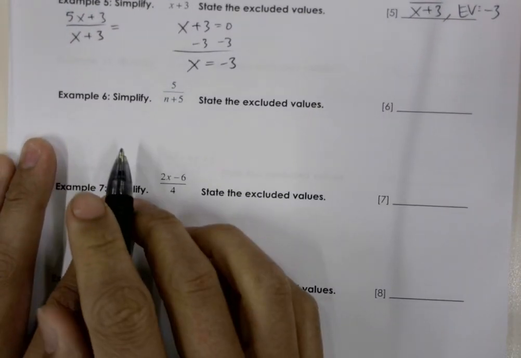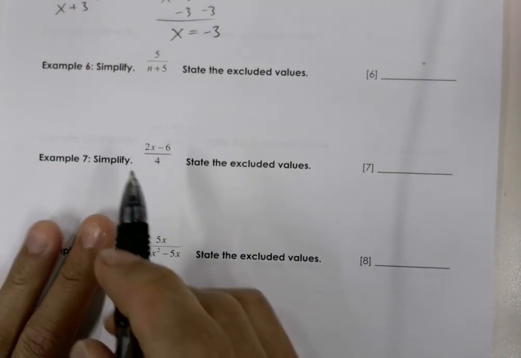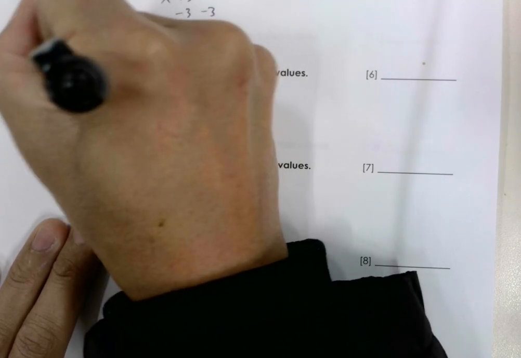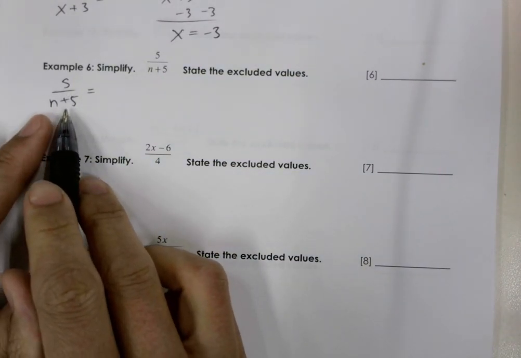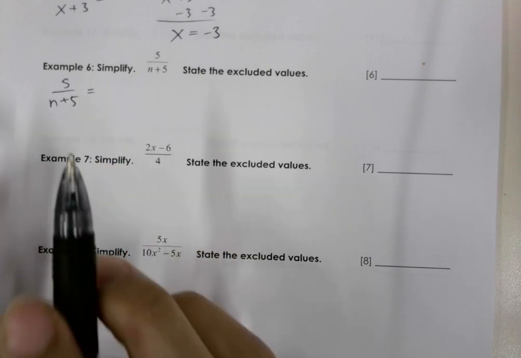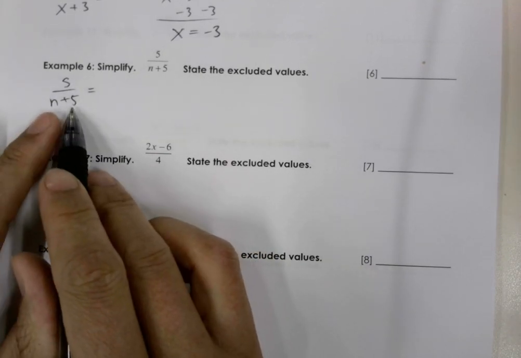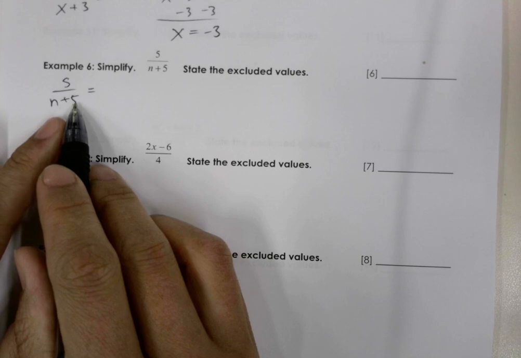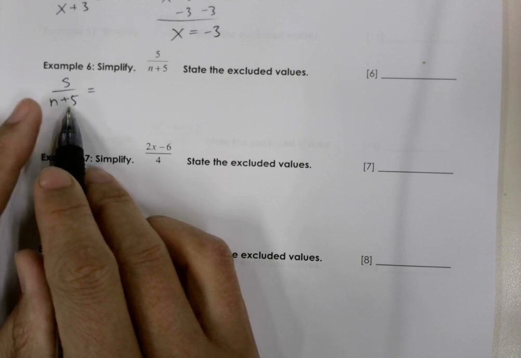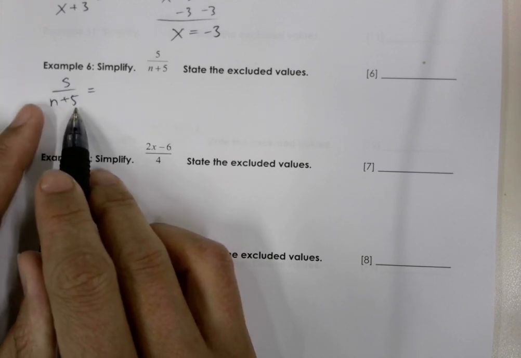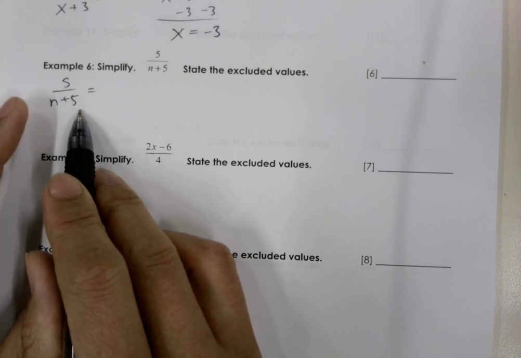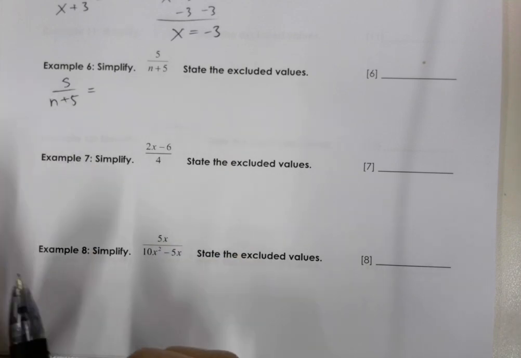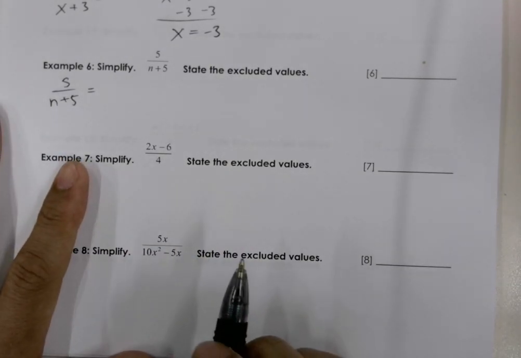All right, so let's look at the next one down here. We have 5 over (n + 5). And again, we want to take a look and see if we can factor anything out. In the numerator, it's just one term, so there's nothing to factor out. In the denominator, we have two terms. We have the n and the 5. So we're looking at the 1 over here and the 5 here. Is there a greatest common factor? No, there's not. Can't pull anything out. Is there a common variable? No, there's an n here, and there's no n in the second term, so there's nothing we can factor out.